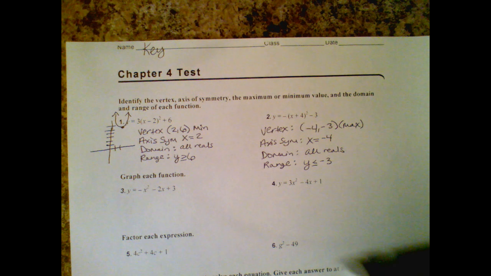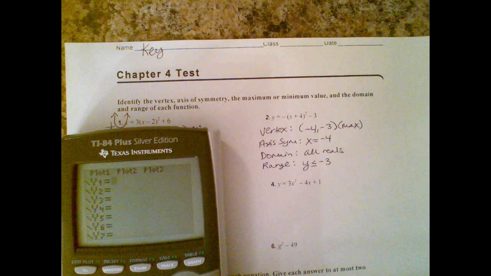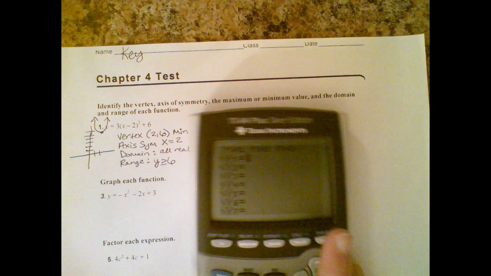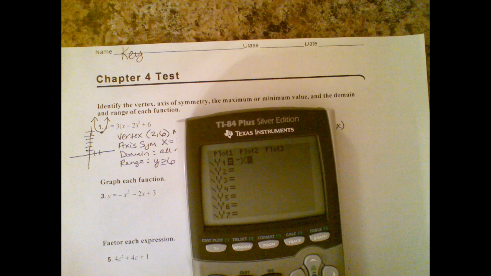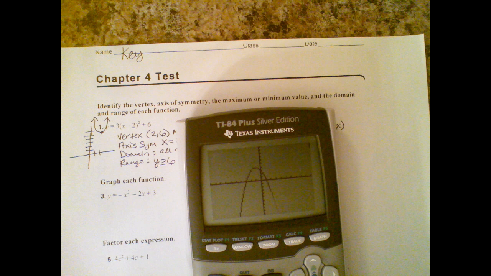Alrighty, for number 3 and 4, they just want the graphs. So one option that you have, you can just go and use your graphing calculator again. So we have -x² minus 2x plus 3. We're going to click graph. And we would just sketch that graph.